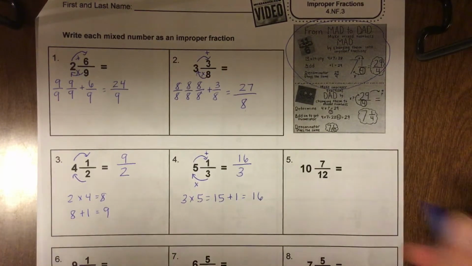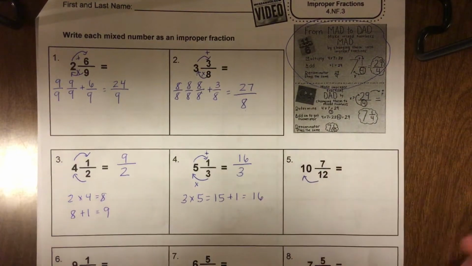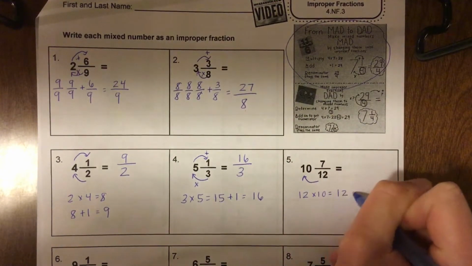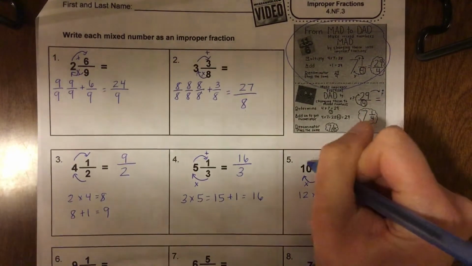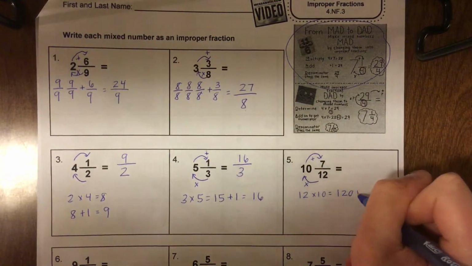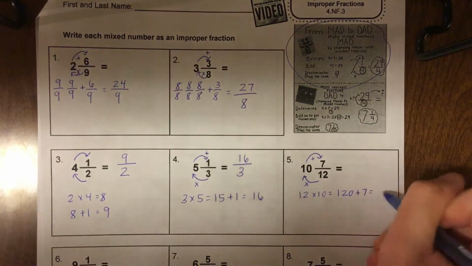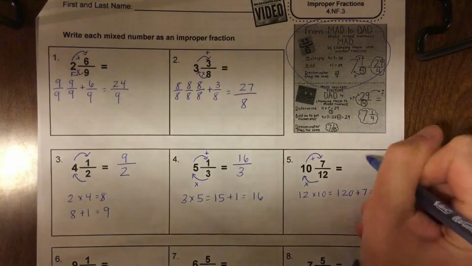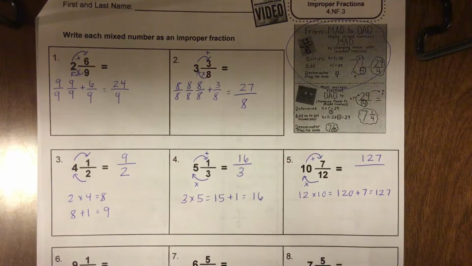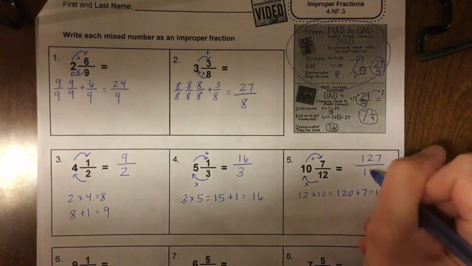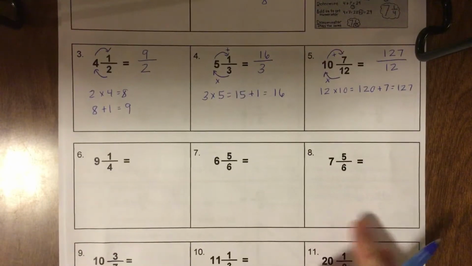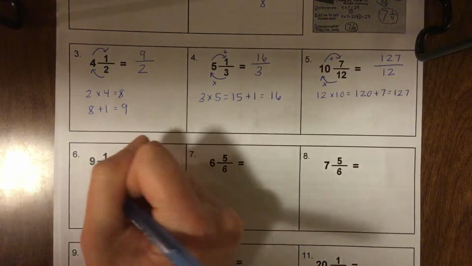Number 5, I'm going to multiply 12 times 10. I know that is 120. So I multiply first, then I add on my extra, so 120 plus 7 equals 127. So the part I'm focusing on is 127, and my equal parts in the whole stays the same. My denominator is 12.